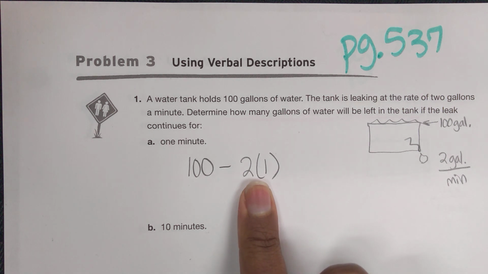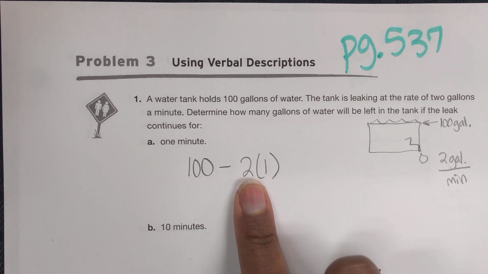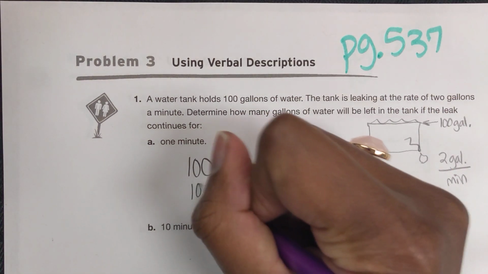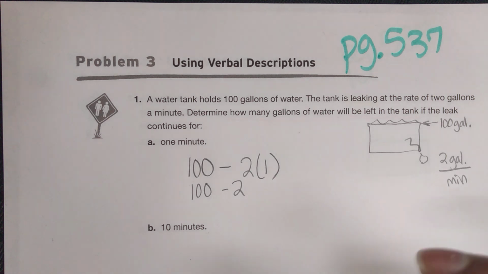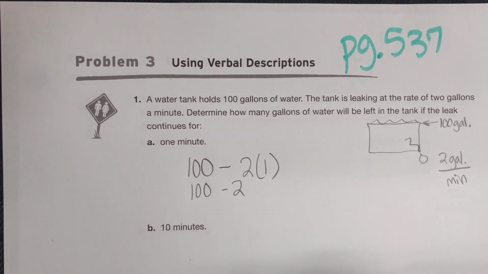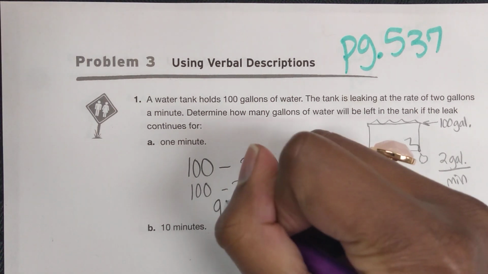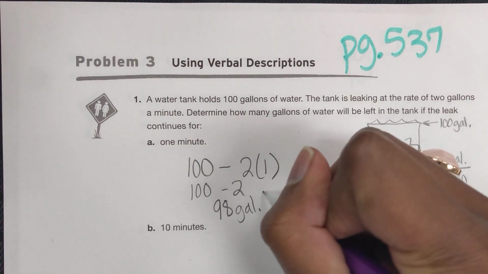That's my multiplication. 1 minute, 2 gallons fewer. Well, that's going to look like this. 100 gallons were in there, minus 2 gallons. I want to stick with expressions right now, so I'm not going to put equals 98 right here. I'm just going to simplify my expression. There will be 98 gallons in the tank.